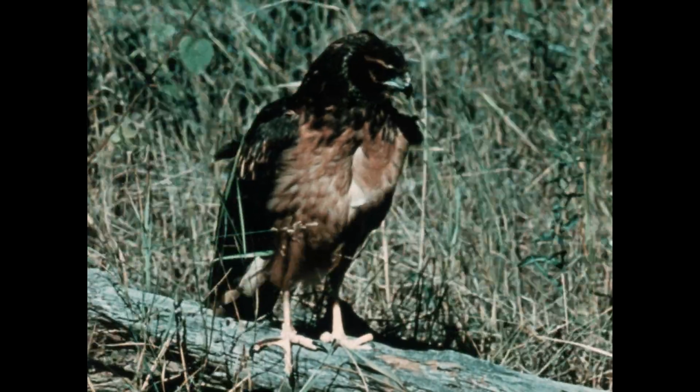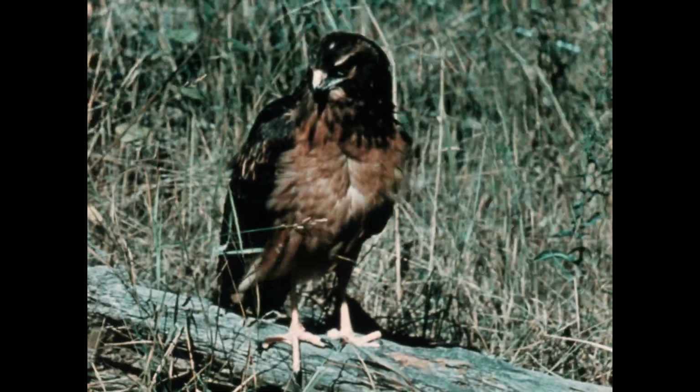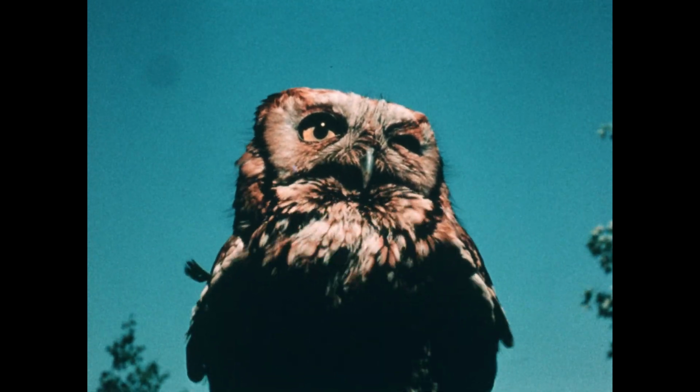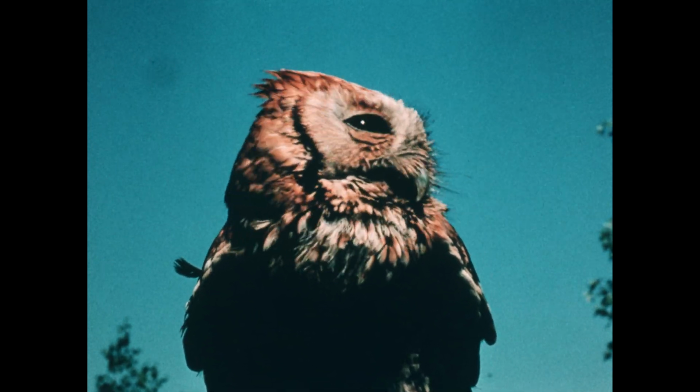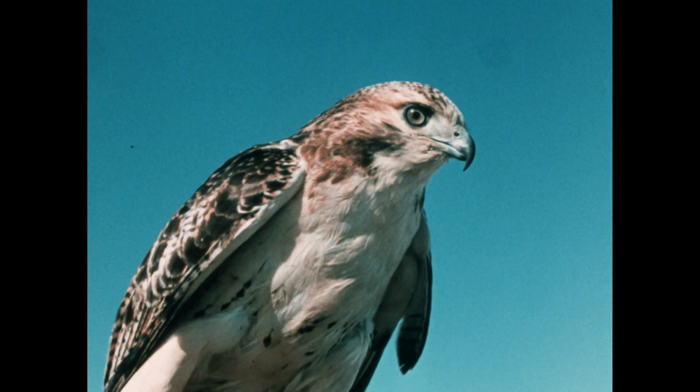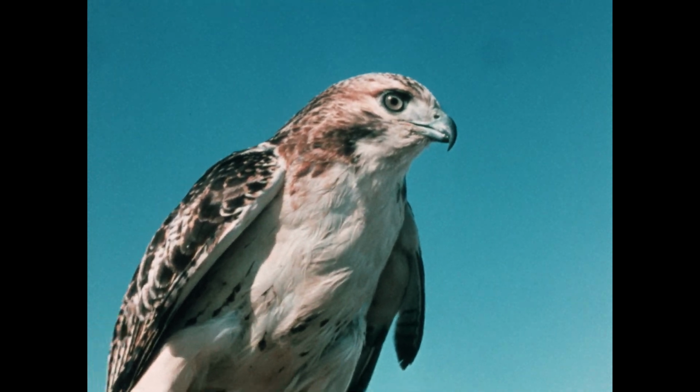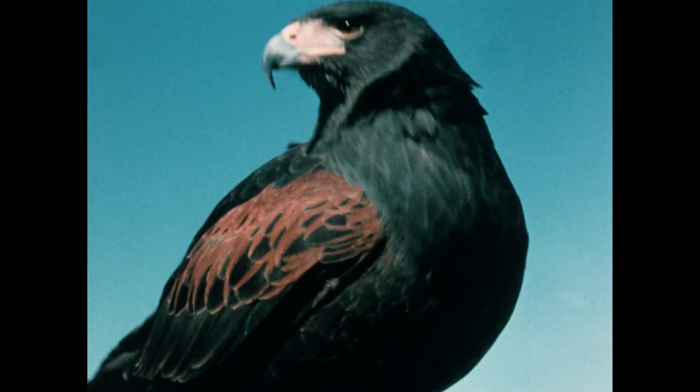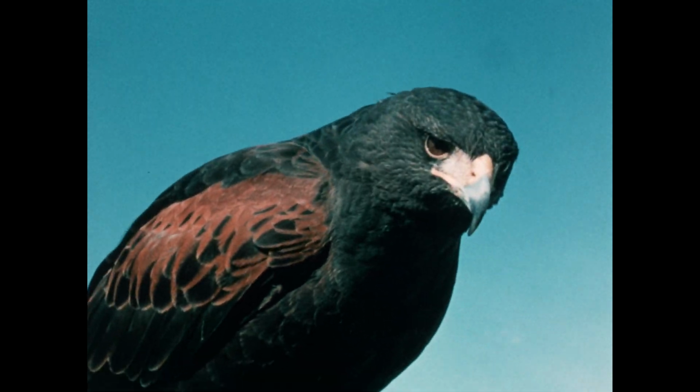But there are some other birds that eat only meat. Animals that eat meat are called predators. You know a bird is a predator when you see a sharp, curved beak. This kind of beak is very good at tearing off pieces of meat that the bird can swallow.